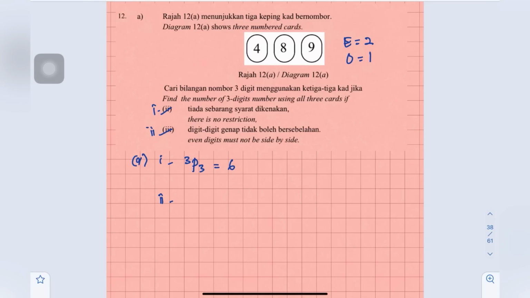Then we have to find the side by side case first. Side by side, even numbers. So we have 2 numbers, so 2 factorial. The balance is 1 including this one, so another 2 factorial. So times, equals 4 ways.